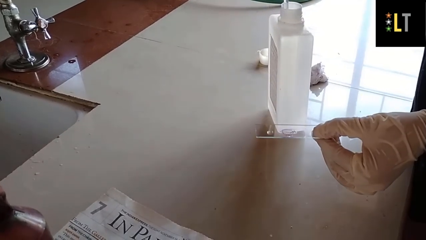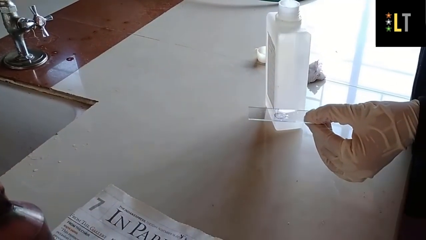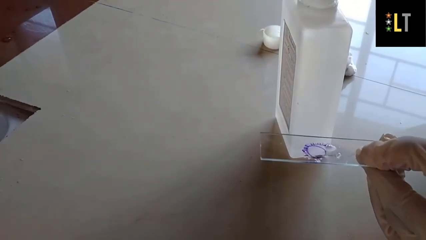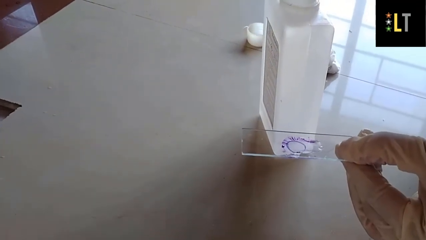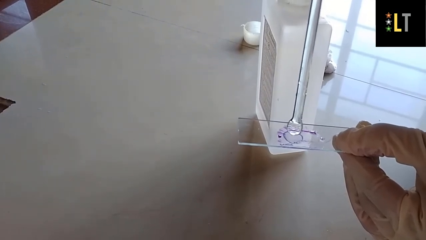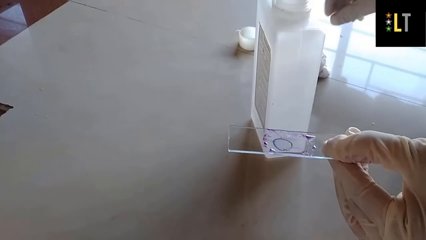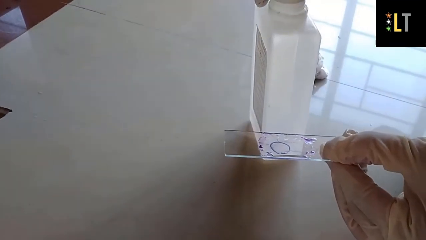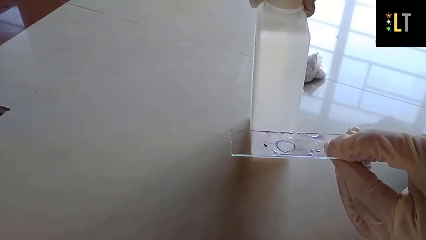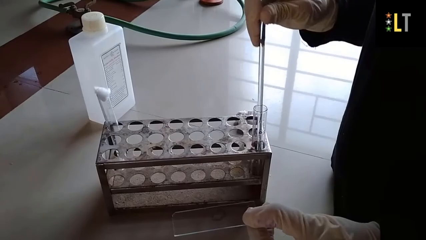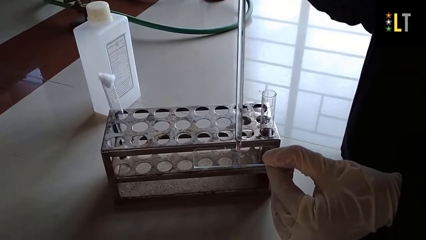Now we'll be adding alcohol, which acts as a decolorizing agent. 2 to 3 drops of alcohol on it. Keep it for 30 seconds and then wash it off. Then add the counterstain, which is safranin, 2 to 3 drops of this.